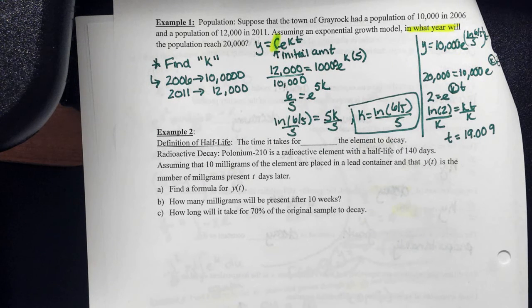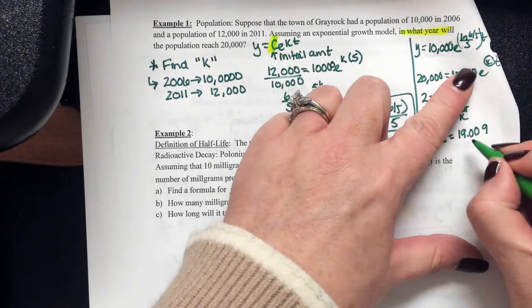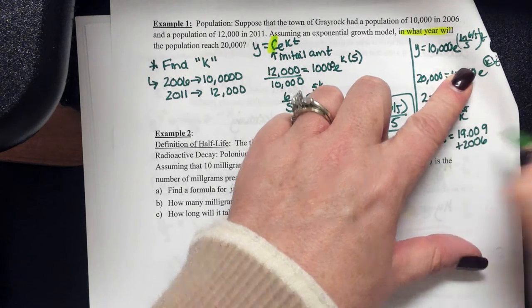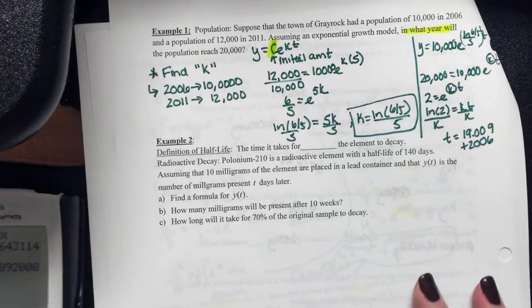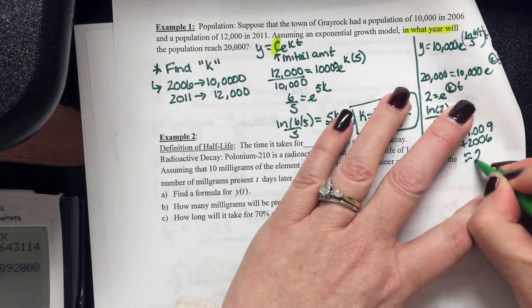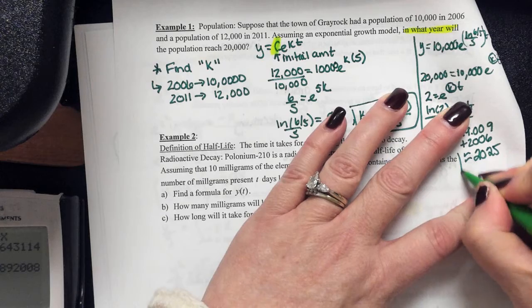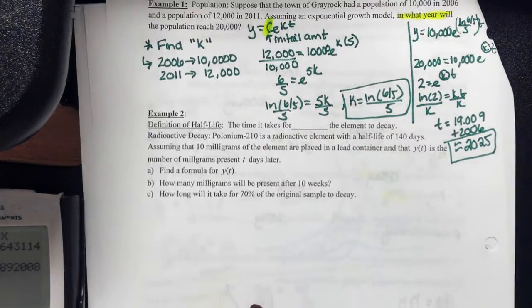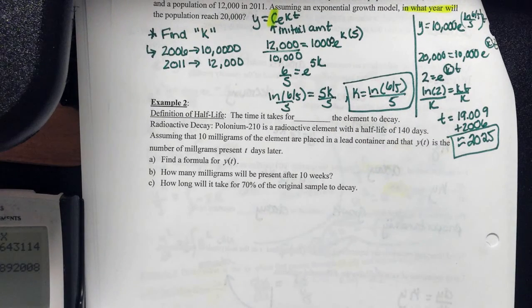Year. So what do I have to do with this 19.009? I'm going to add it to what? 2006. So the population is going to reach 20,000 at some point in the year 2025. So any questions on that? Kind of ring a bell solving problems like this, I hope a little bit.